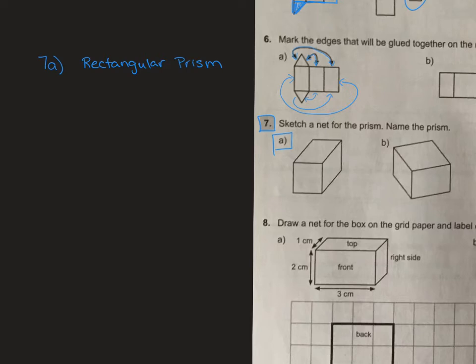So to draw this out, there are several ways. The way I'm going to choose is I sometimes start with the bottom face. So I've got my square. Now I'm going to have a long rectangle, and then my other square, and then I could have my other rectangles all coming off the side.